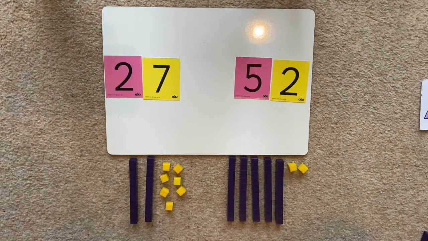Okay. There's more ones in 27, but is 27 the greater number? What do you think?